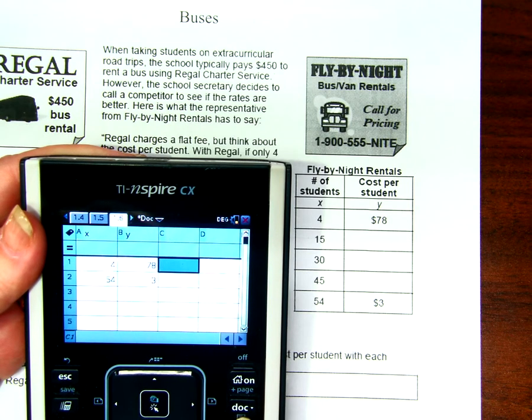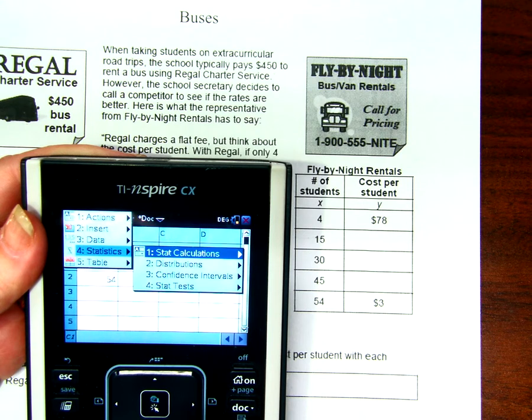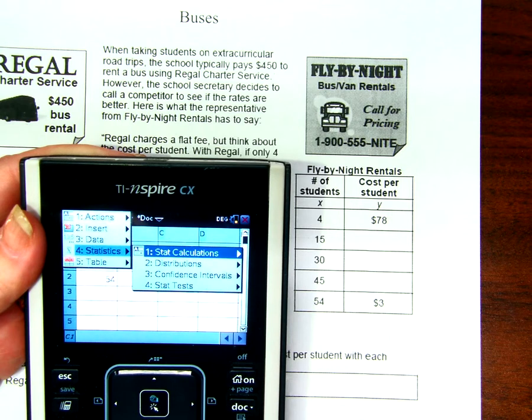Okay, menu. Now I have to remember. Statistics. Stat calculations.